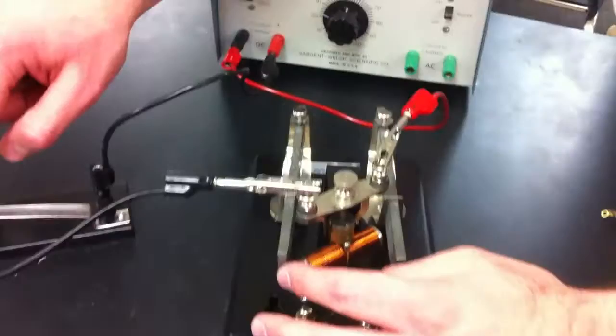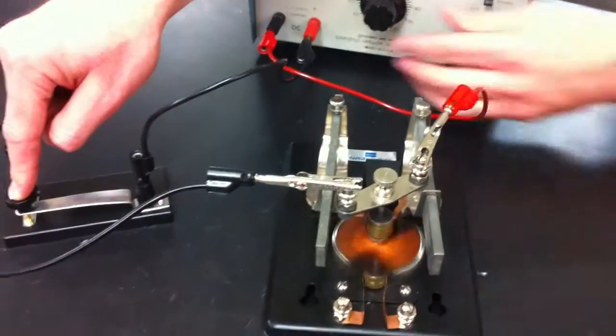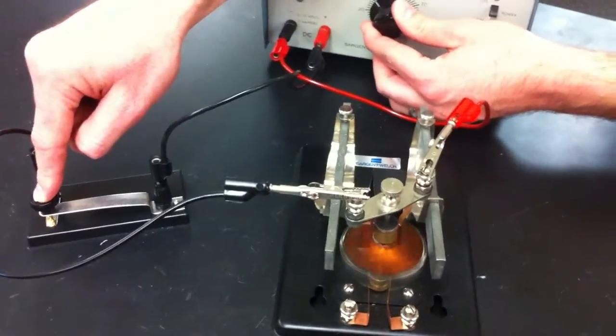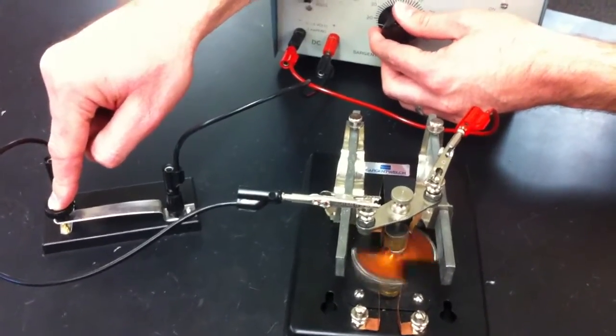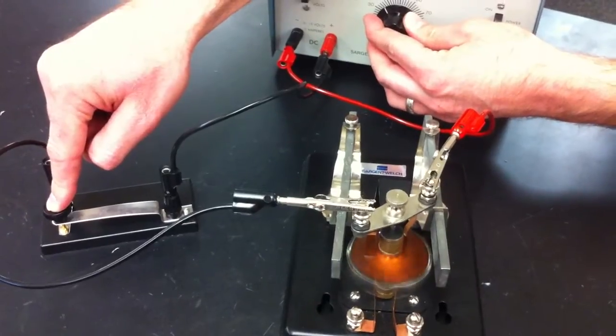So here's what it looks like when it's running. And a lot of times you have to give it a little push. And then if you increase the current, that increases the voltage, which makes the motor spin faster. Nice.